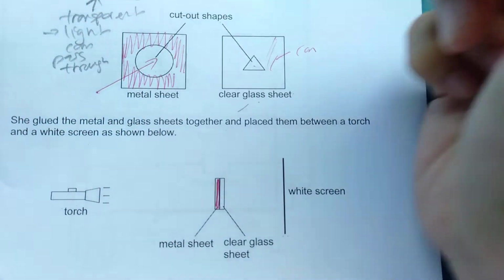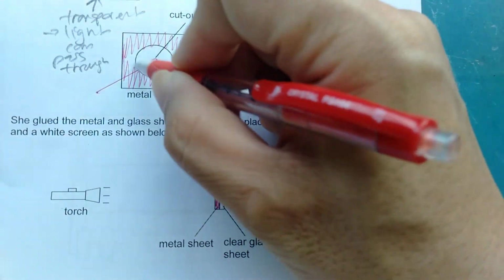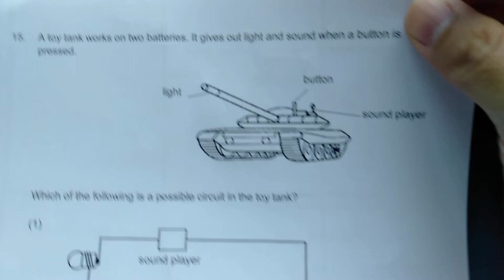Light can only pass through the cut out part in the center. So what will you get? You get a bright circular spot of light, which is this. Okay, answer is number 3. There are 4 more questions left, and then we'll finish this lesson.